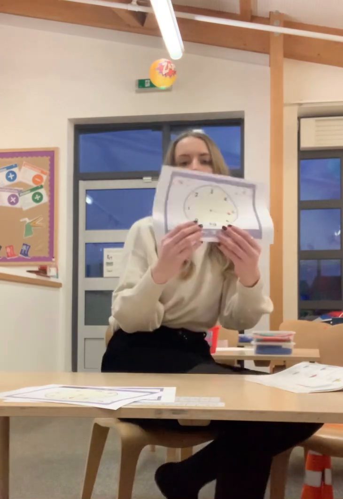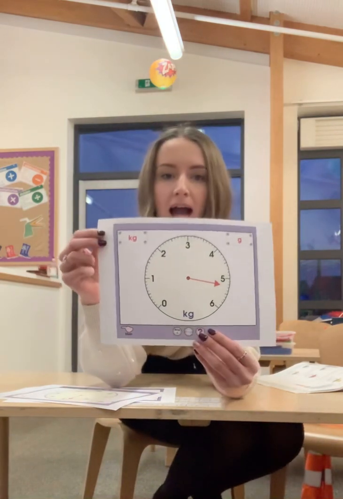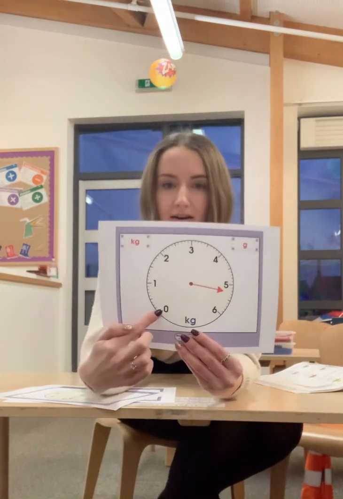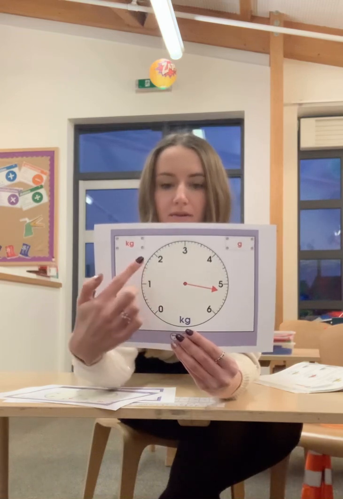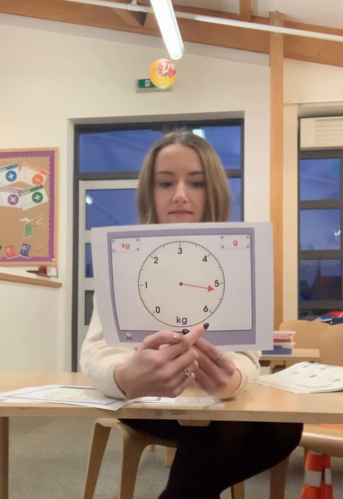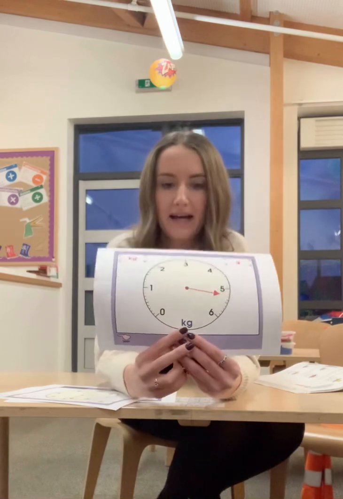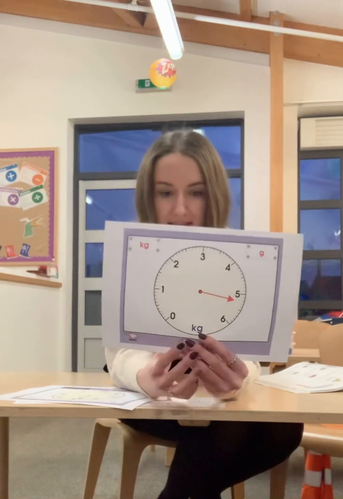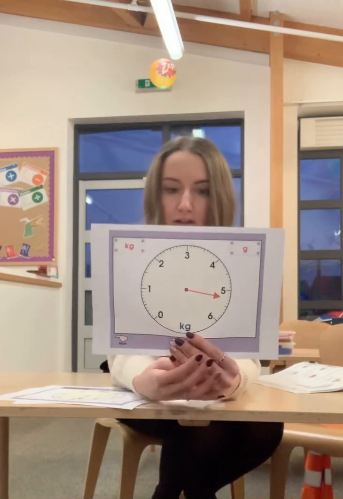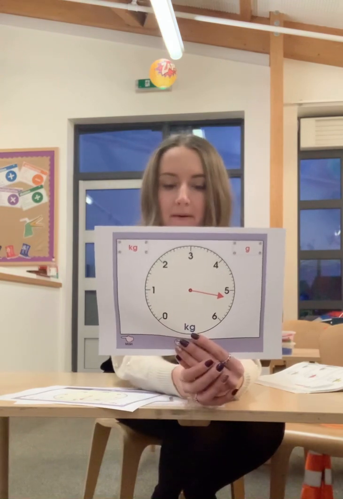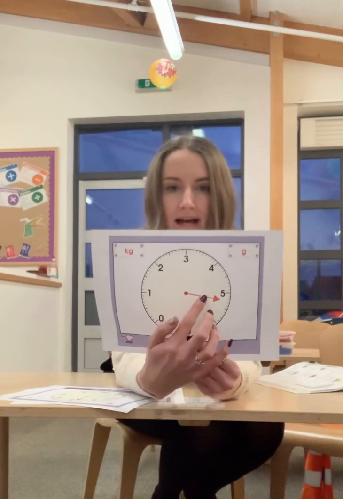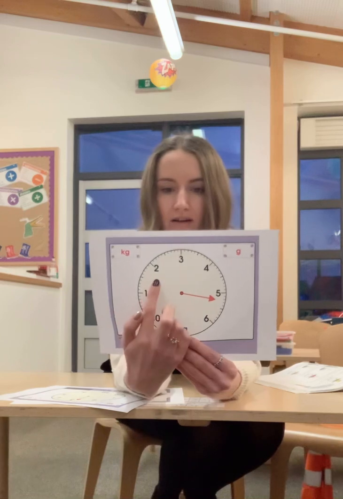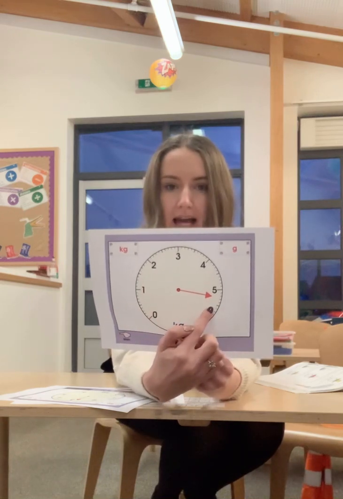Okay, so we have this, and it starts at 0 and it goes to 1, 2, 3, 4, 5 and 6. Okay, and to have a look at how much something weighs, we have to look at the red pointer. Okay, and the red pointer, it starts at 0, it goes all the way around and it's stopped here.